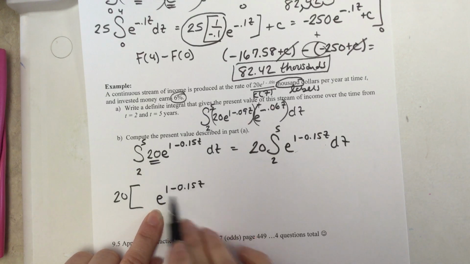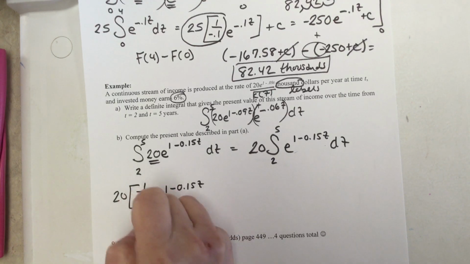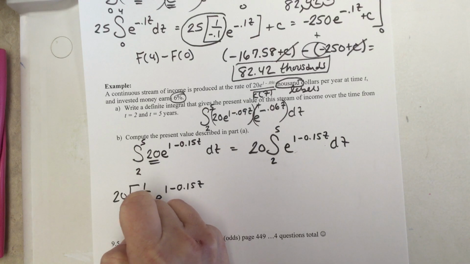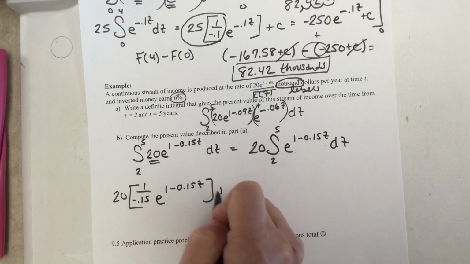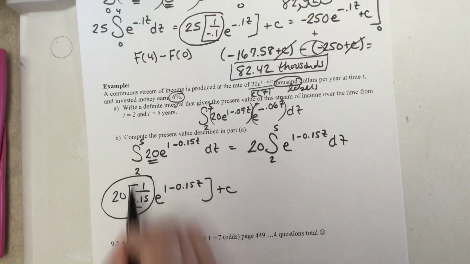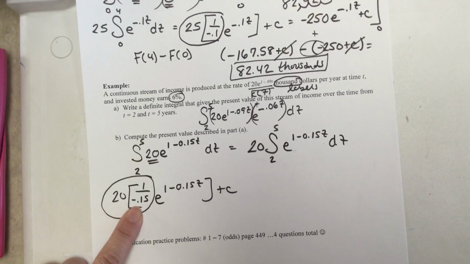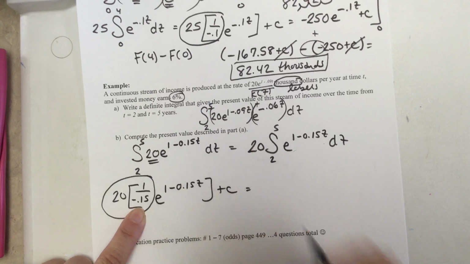Find the derivative of the exponent. It's negative 0.15. You divide by that, so 1 over negative 0.15, plus C. Simplify this: 20 divided by 0.15, you get like negative 133 and 1/3.